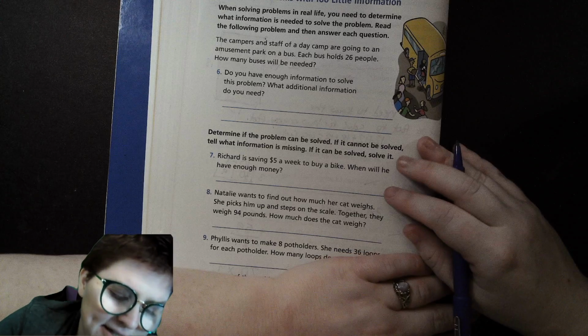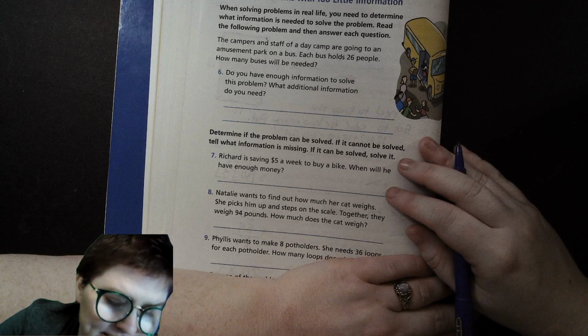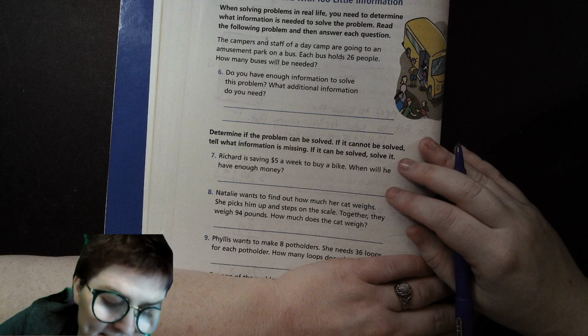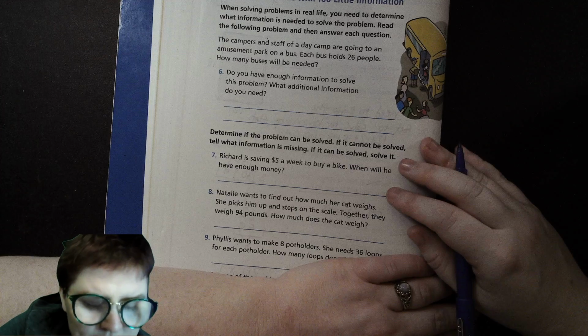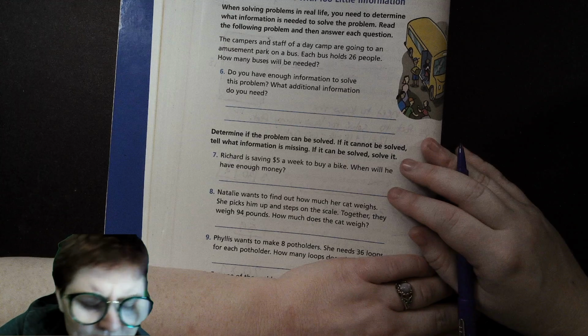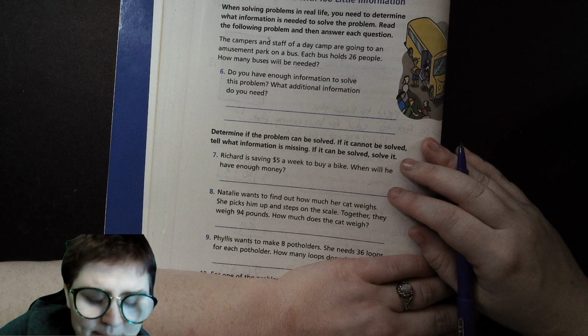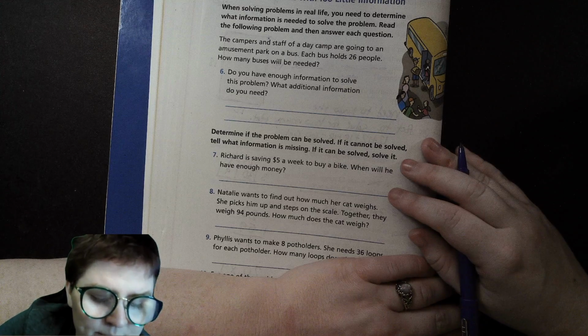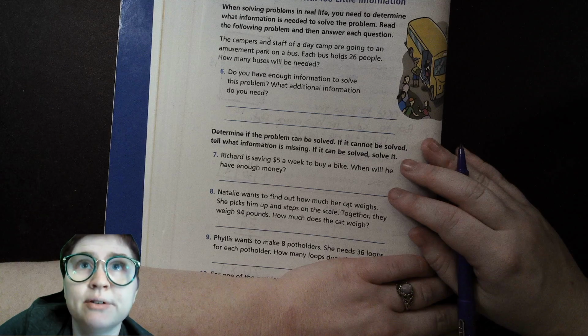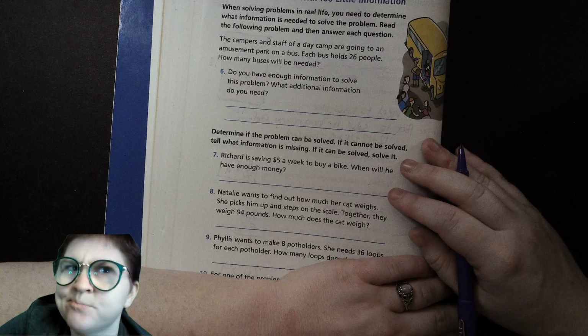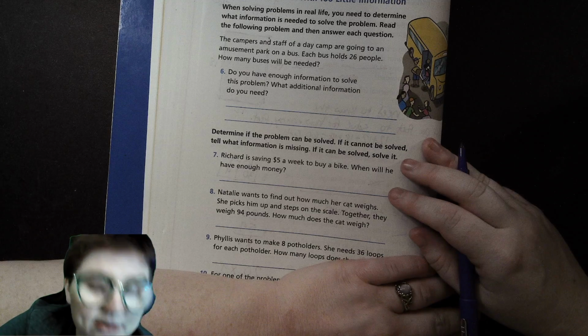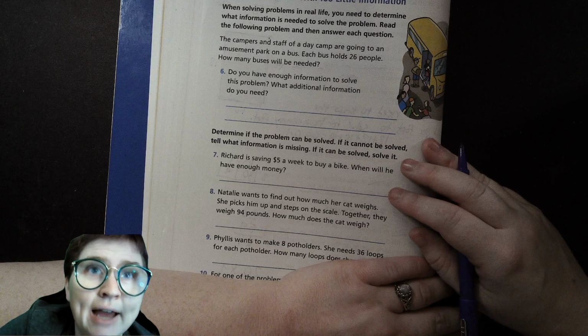The campers and staff of a day camp are going to an amusement park on a bus. Each bus holds 26 people. How many buses will be needed? Do you have enough information to solve the problem? Well, we know each bus holds 26 people. But what else do we need to know? We need to know how many people, right?